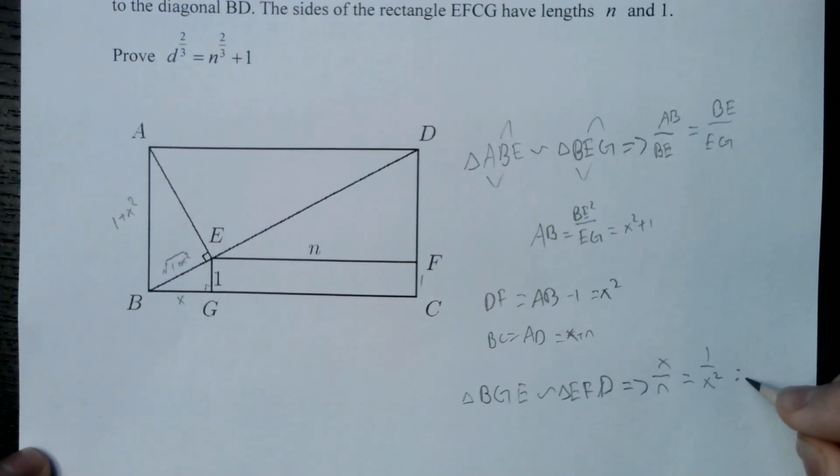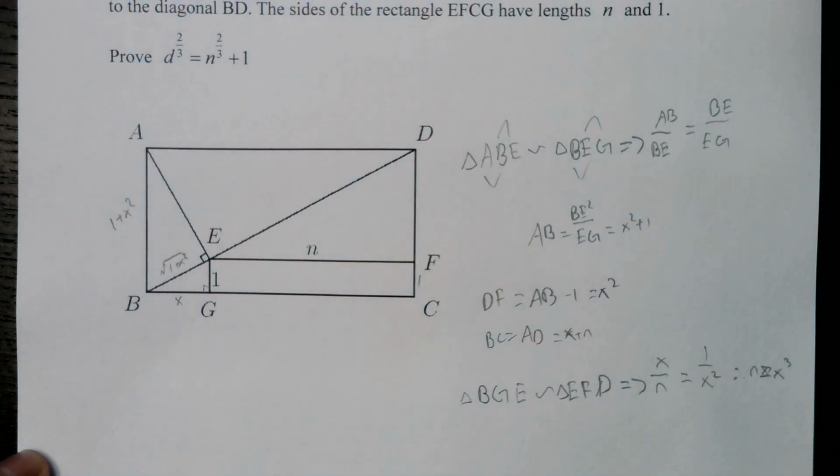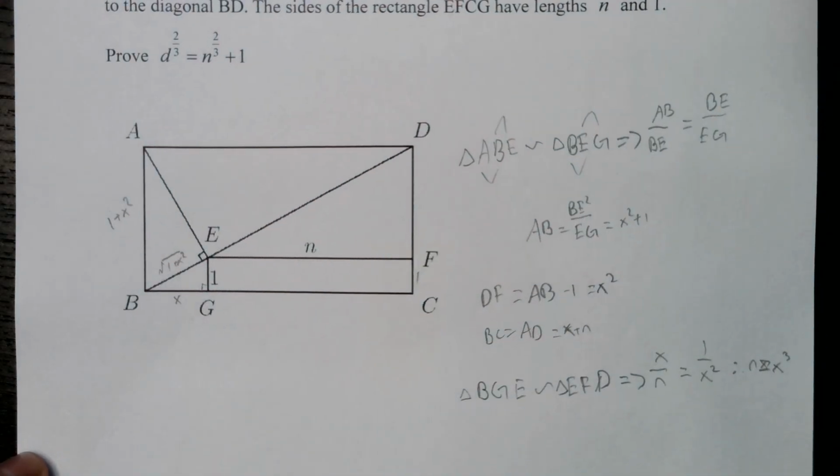And so n is going to be equal to x to the power of 3.